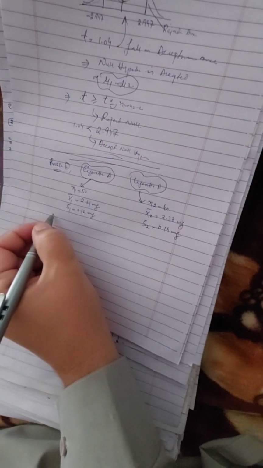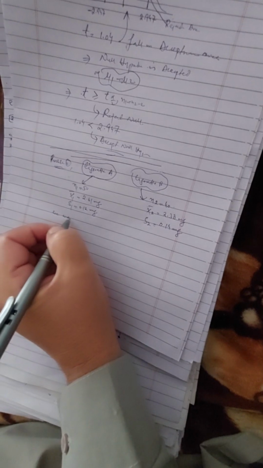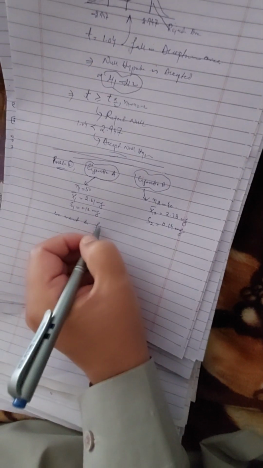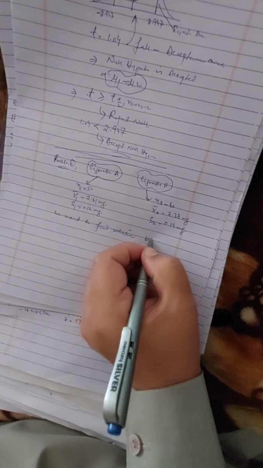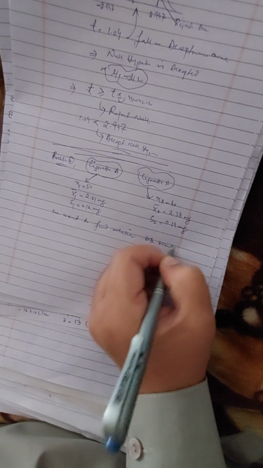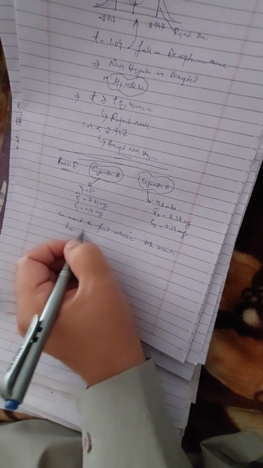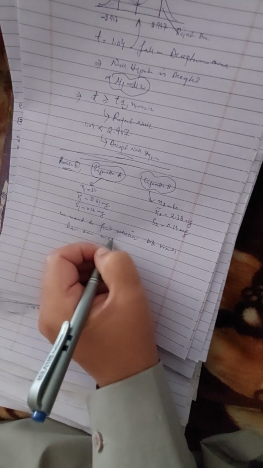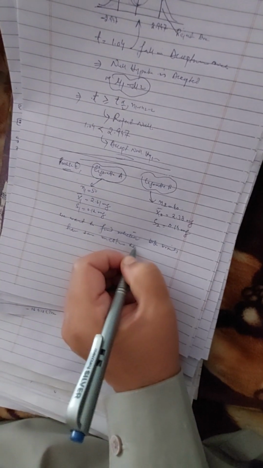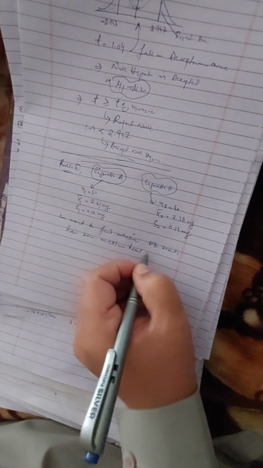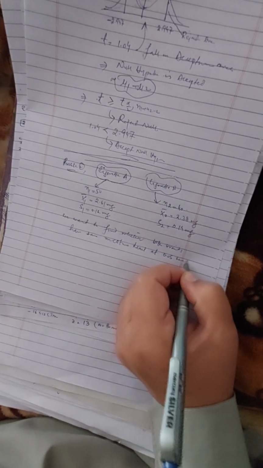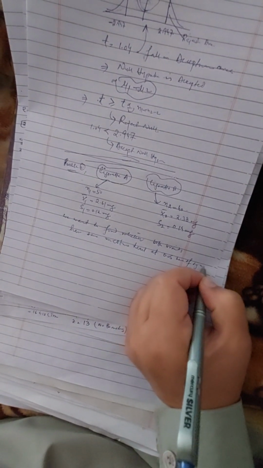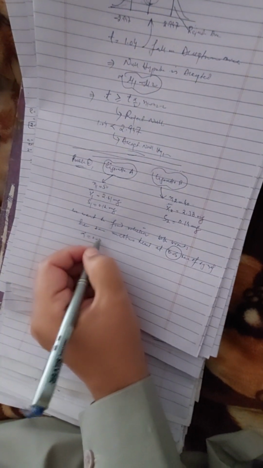Now we want to find whether both brands actually have the same nicotine level at 0.05 level of significance. It means that alpha is equal to 0.05.